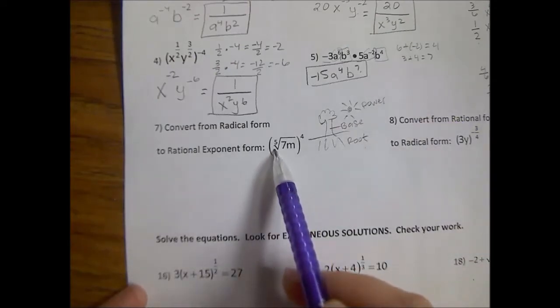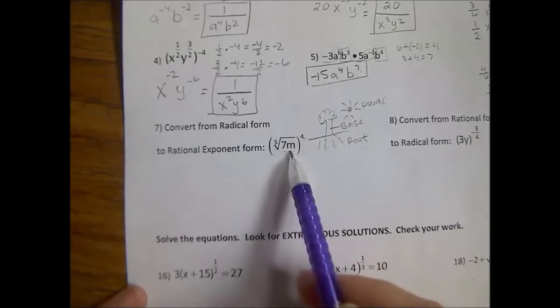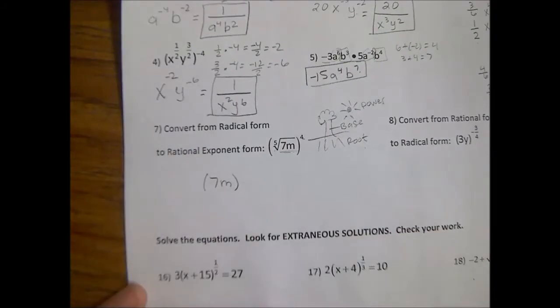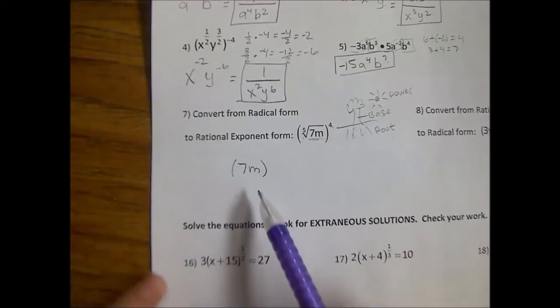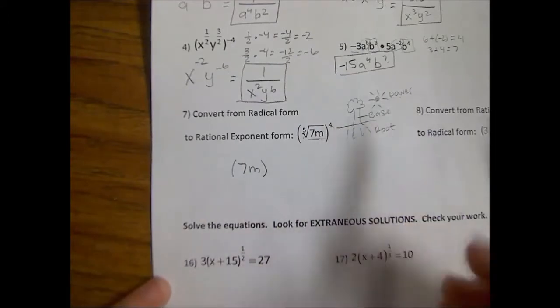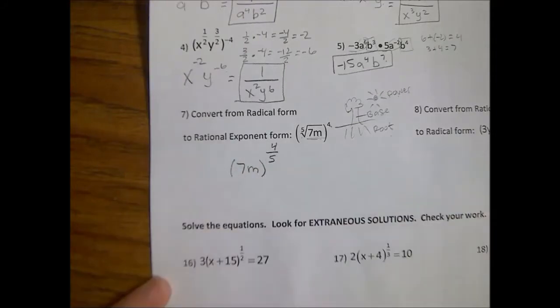We have the 5th root of 7m to the power of 4. So 7m represents my base. I'm going to keep it in parentheses because it was all under the radical. So the entire 7m, my base, will get the exponent. My power is 4, so it's going to stay up top. And then our denominator is my root, which is 5.